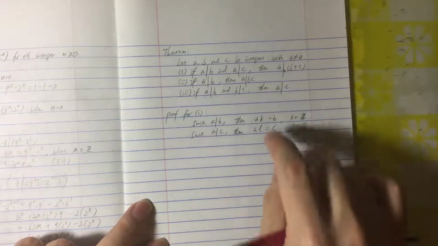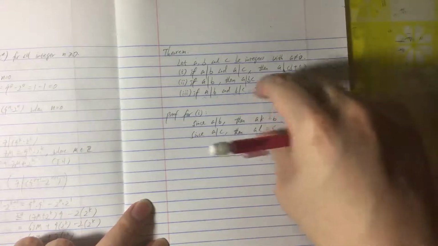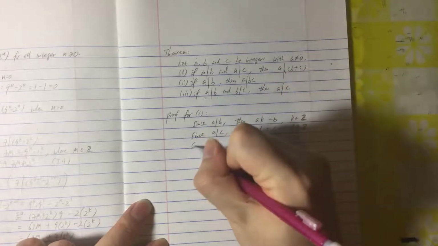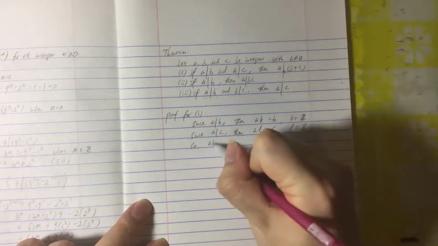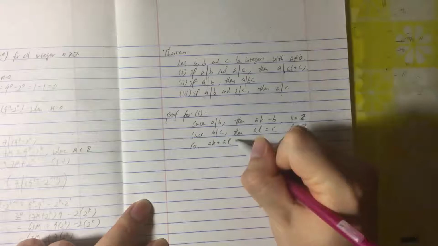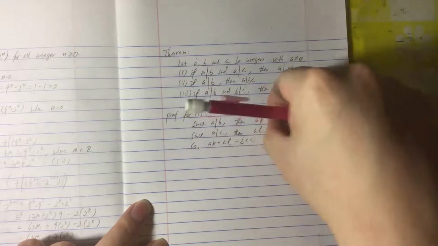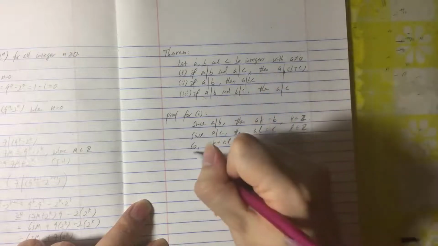Then I have 2 equations. If I add them up, what do we get? I have AK plus AL equal to B plus C.